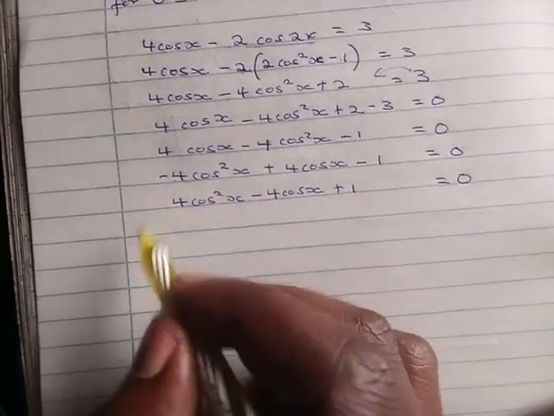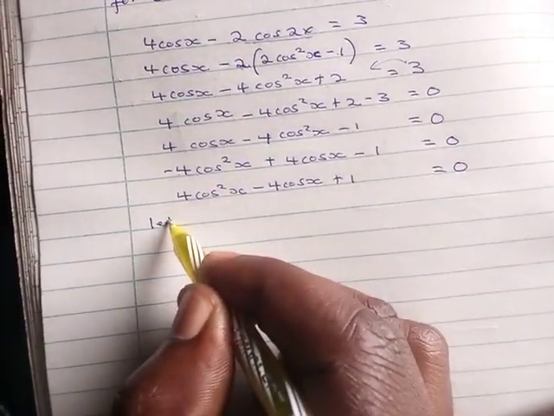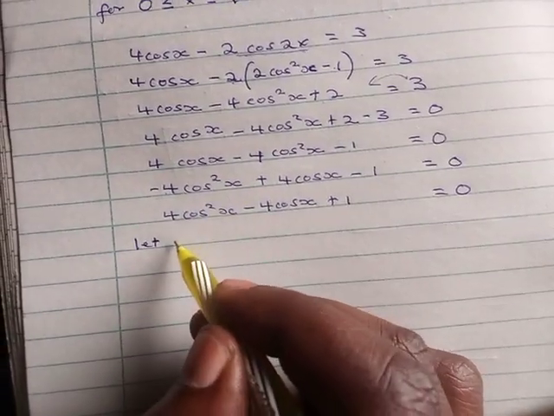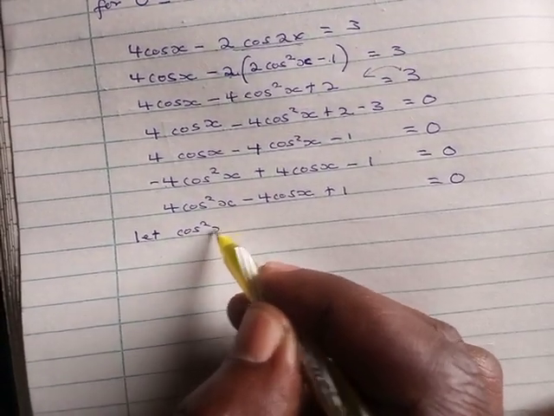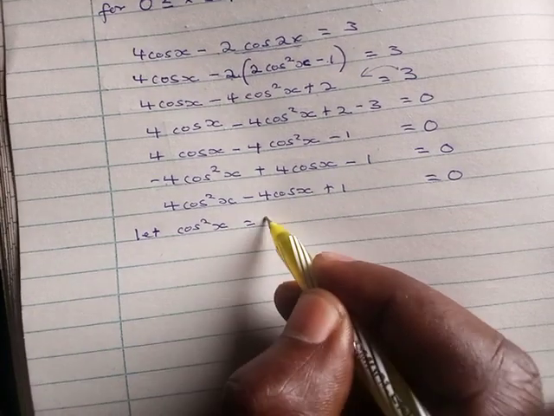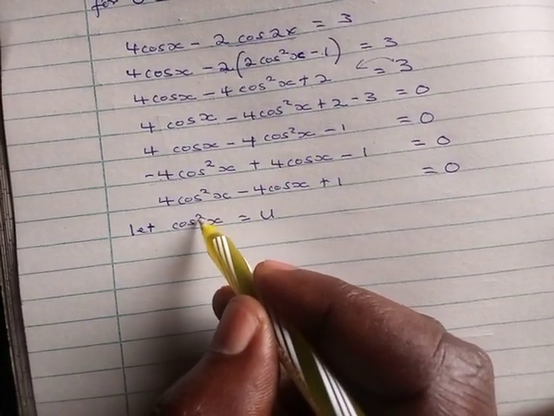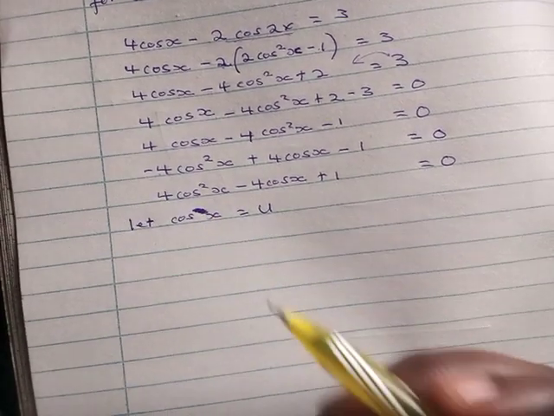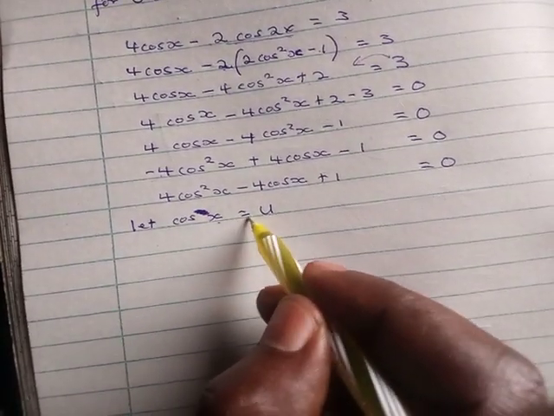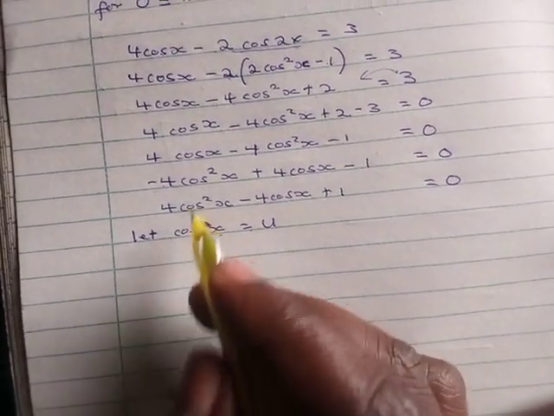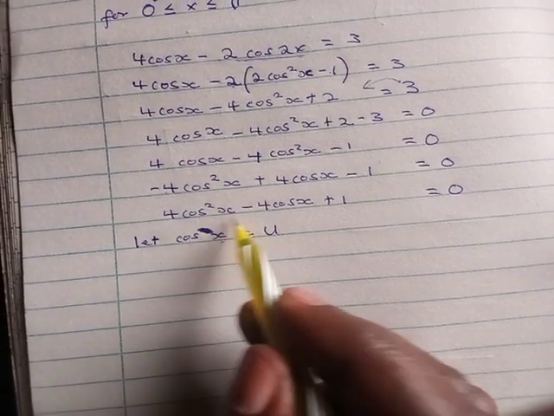Are you seeing that? So you can say let cos x equal to u. Okay, so wherever I see cos x, I'll put u.